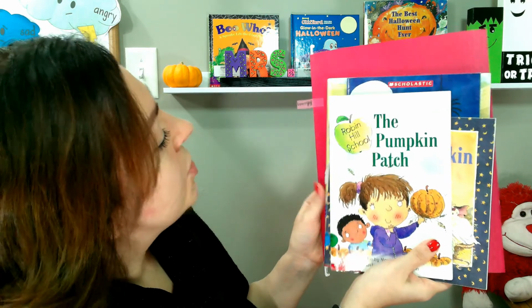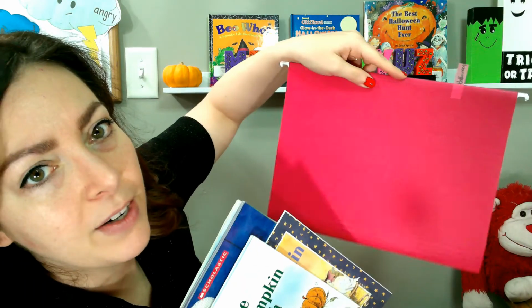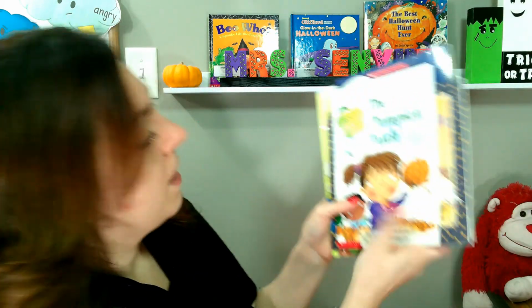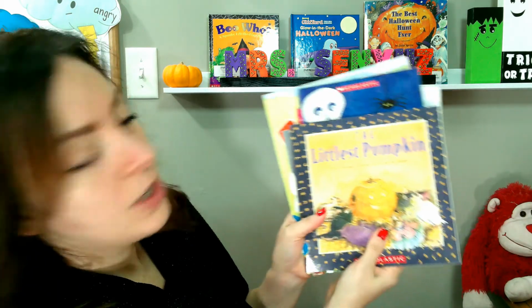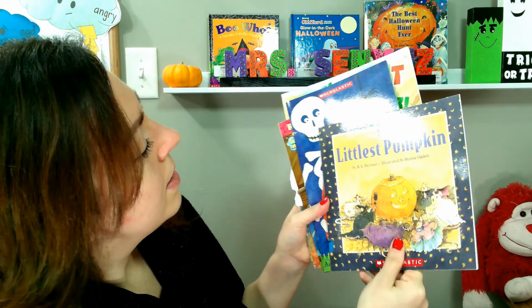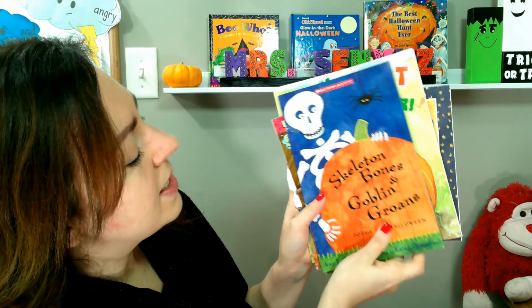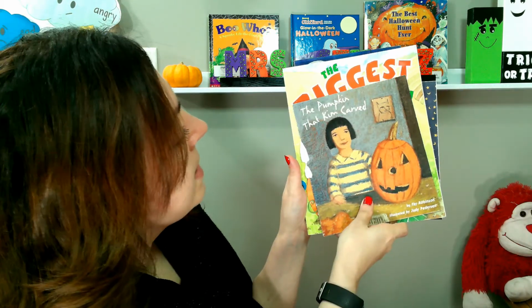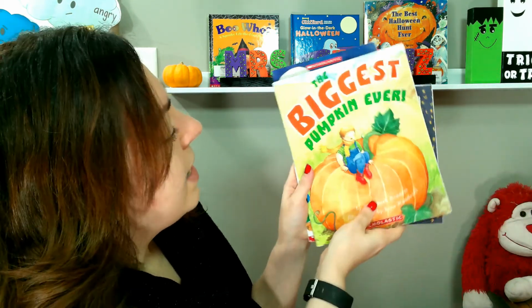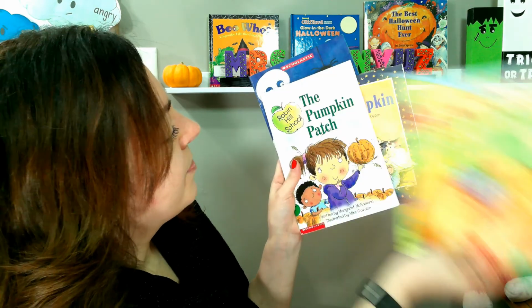We read The Pumpkin Patch. I keep them inside a little binder like this. We read The Pumpkin Patch, The Littlest Pumpkin, Skeleton Bones and Goblin Groans, The Pumpkin That Kim Carved, and The Biggest Pumpkin Ever. Those were just some of the books that we read that I still have with me.